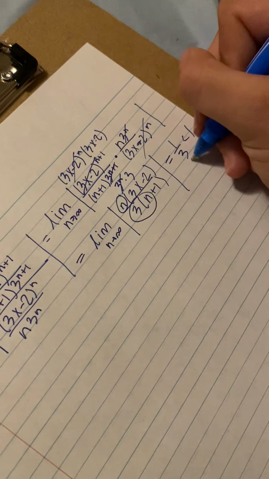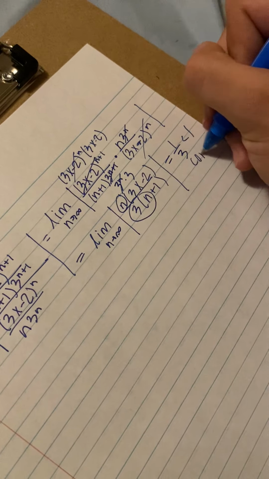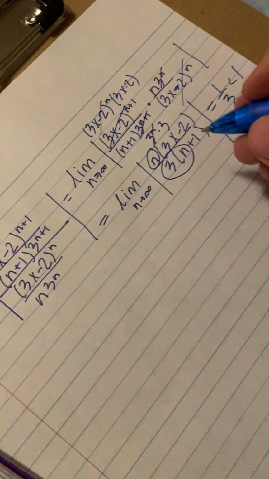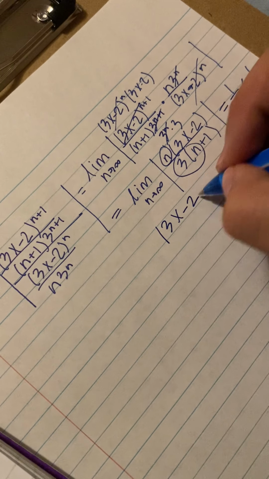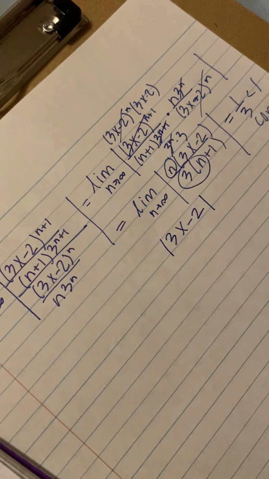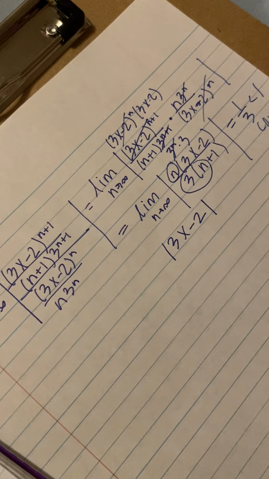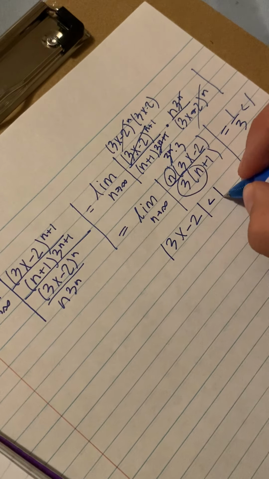Well, that's less than 1, so it converges. But we have this part here. So it's really the absolute value of 3x minus 2. We're going to set that less than or equal to 1. If it converges, it has to be less than 1.